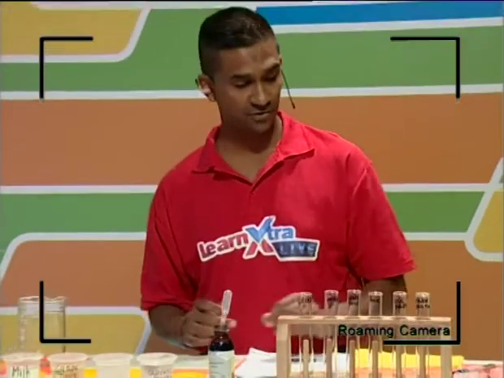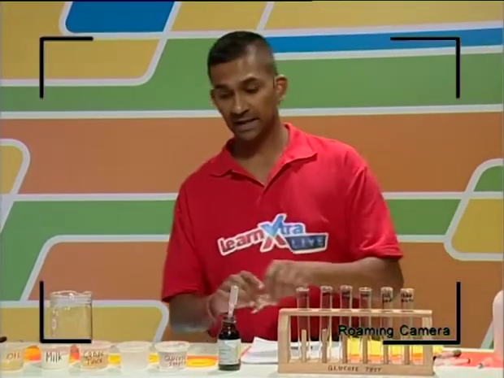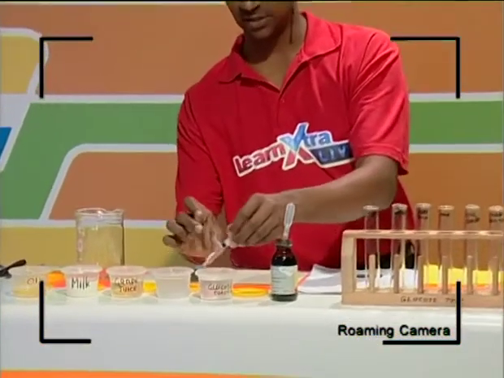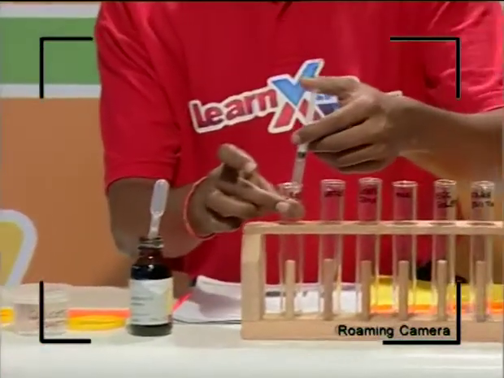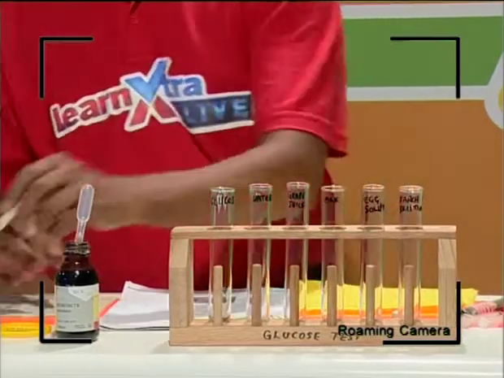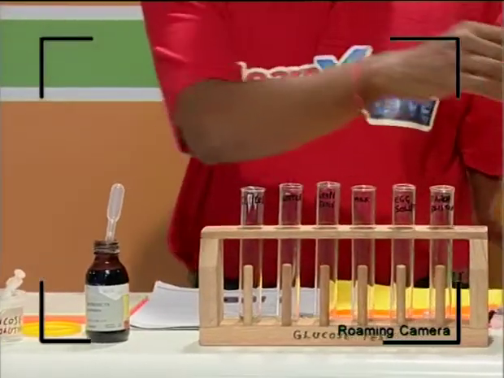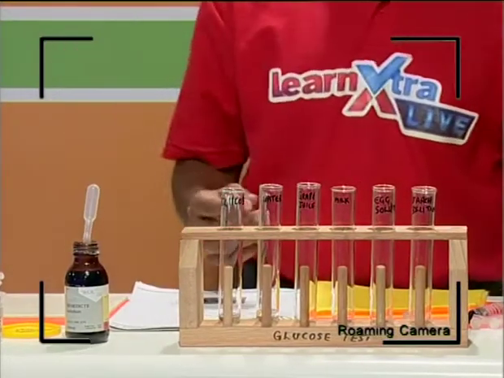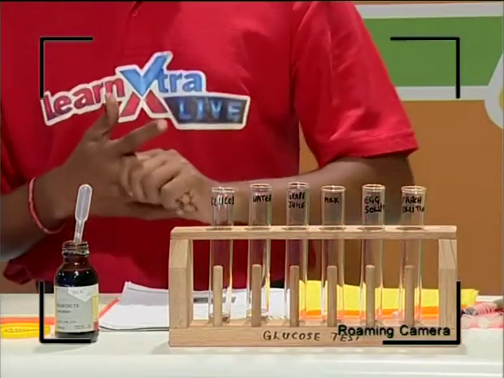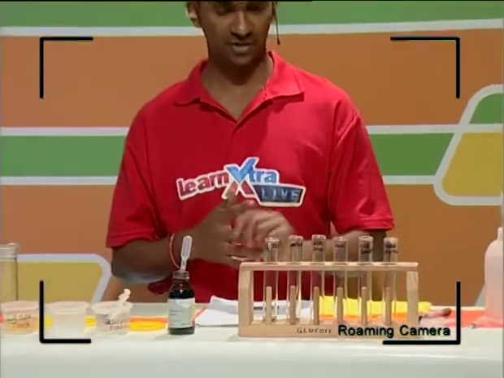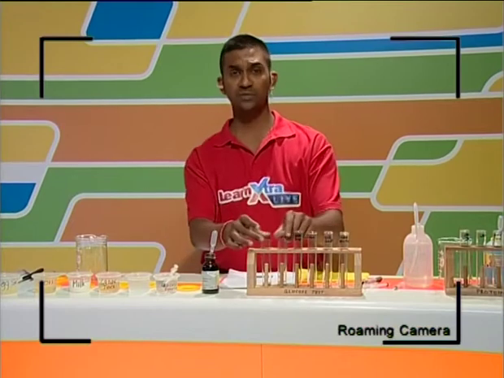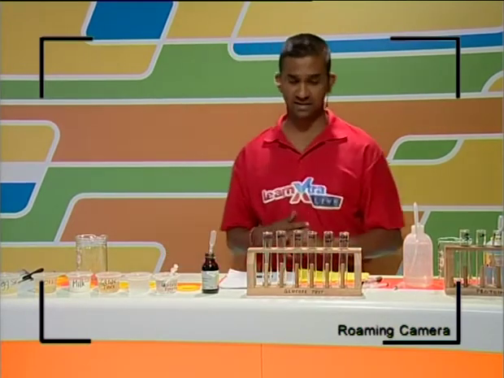So we have a positive control as well as a negative control, which is water. We're going to throw 2 ml into the first test tube, and it's glucose that goes into the first test tube. We're then going to add the negative control, which is water. We're adding a similar amount, and we know that water does not have any carbohydrates in it. It's an inorganic molecule, and hence this is our positive control, and that's our negative control. This will be used to compare results against the others.